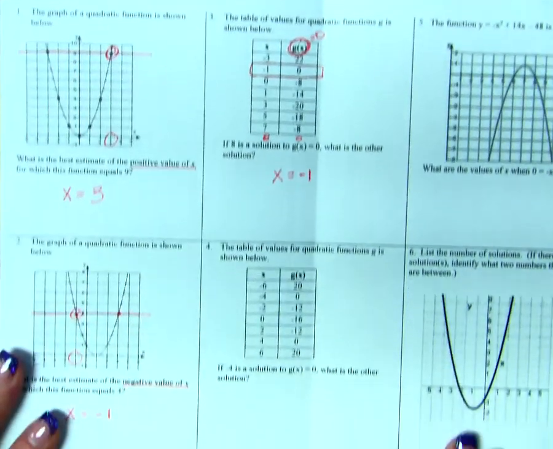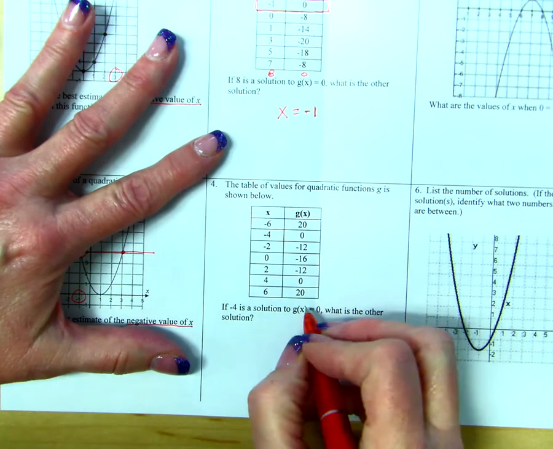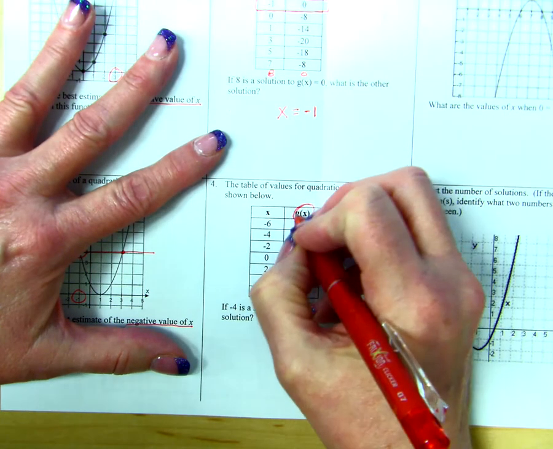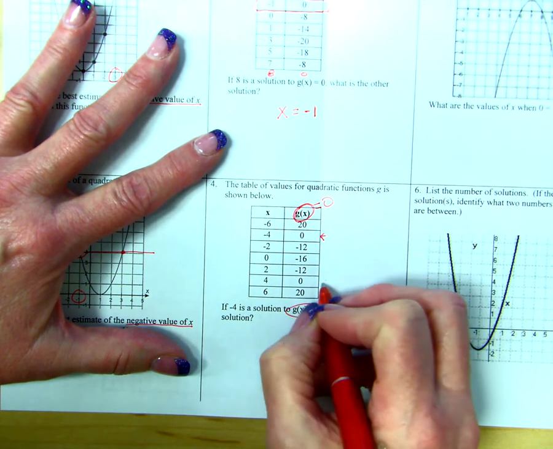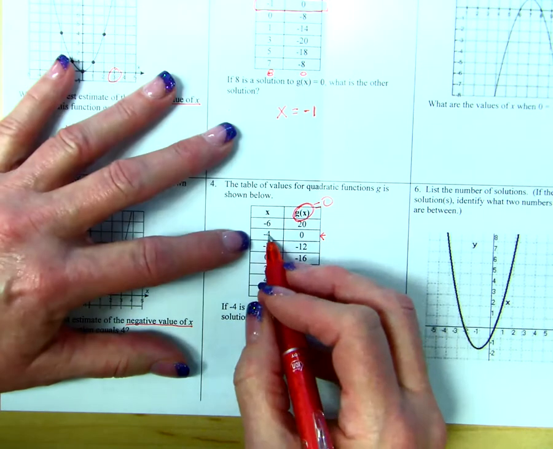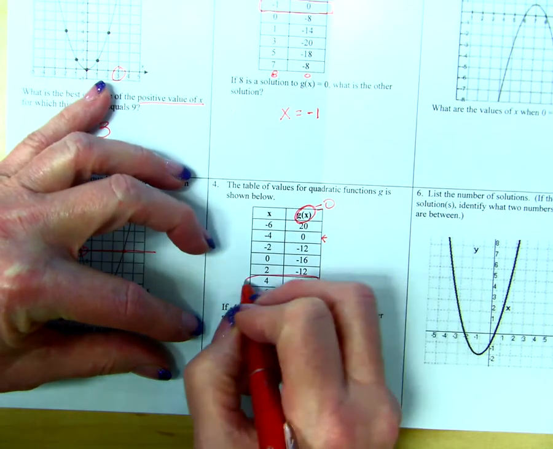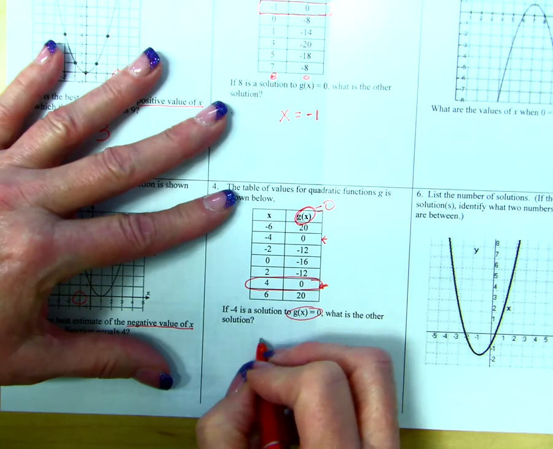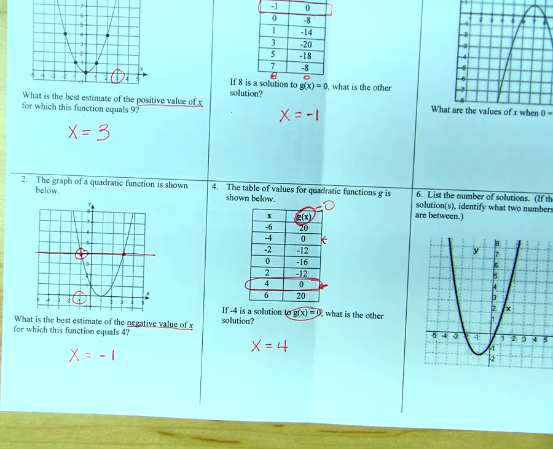So down here in number 4, same basic thing. We have g of x equals 0, so we want this guy to be equal to 0. So that happens here, and it happens here. Well, they've told us that -4 is one of the solutions, so they want to know what the other one is. If -4 is the one they told us about, then the other one is +4 for this table. So we just say x equals 4.